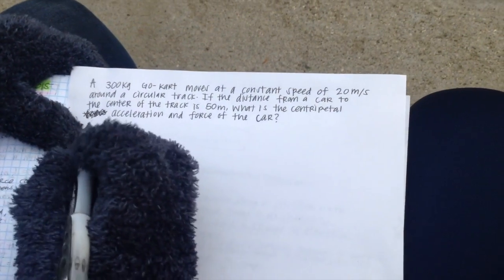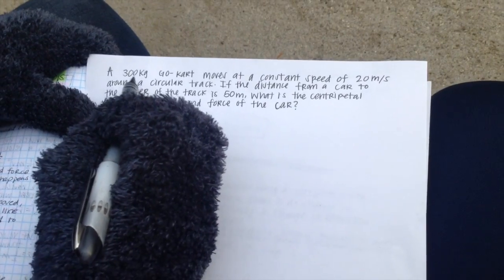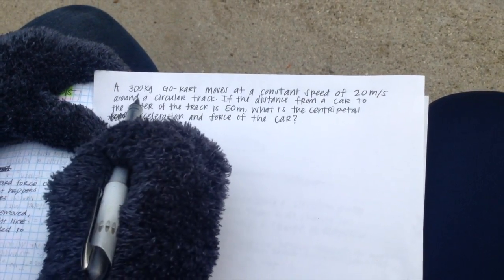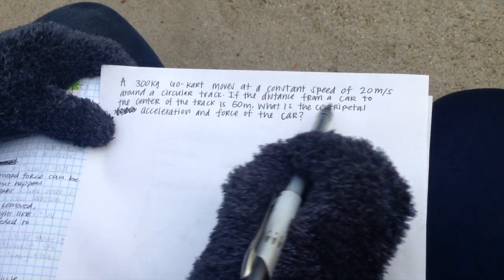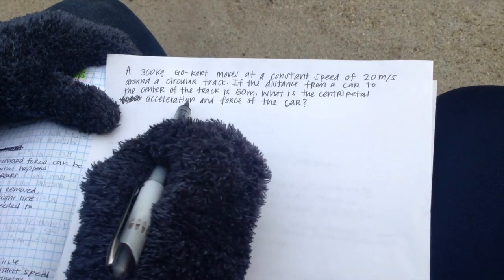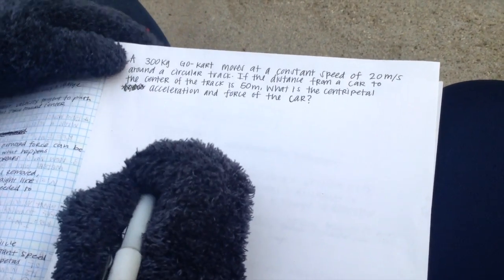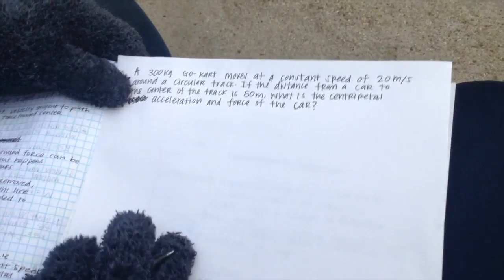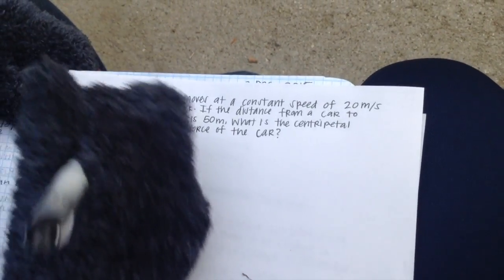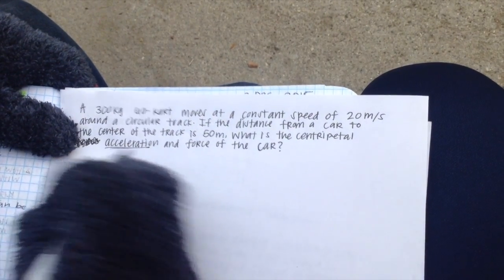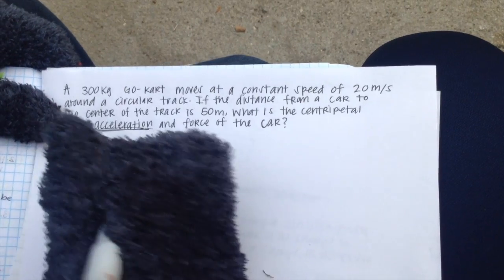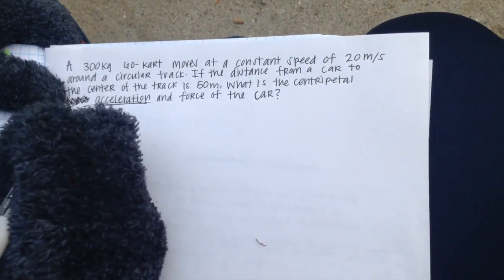So here we have a problem for circular motion. A 300-kilogram go-kart moves at a constant speed of 20 meters per second around a circular track. If the distance from the car to the center of the track is 50 meters, what is the centripetal acceleration and the force of the car? To solve this problem, we would use the formula for centripetal acceleration, written in this way. So this is step 1.